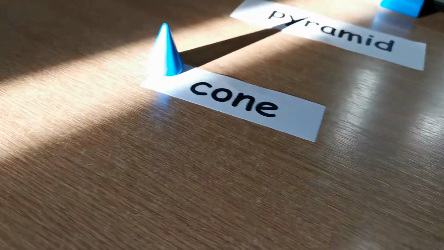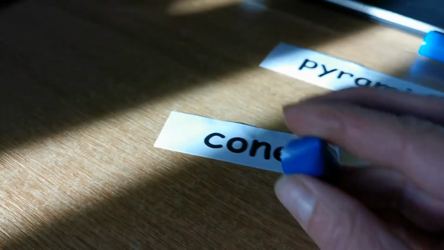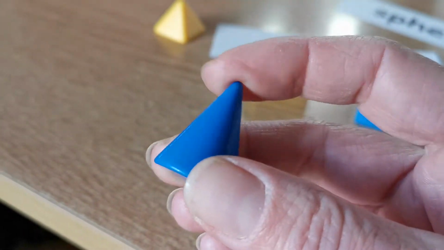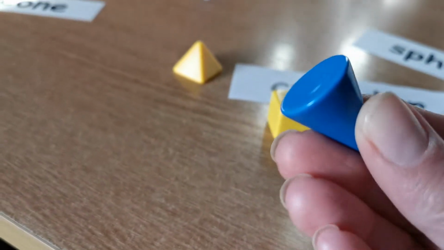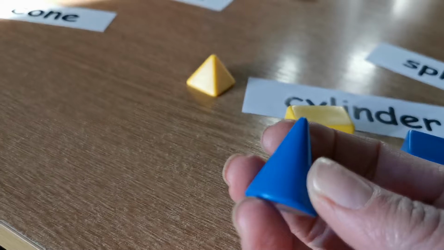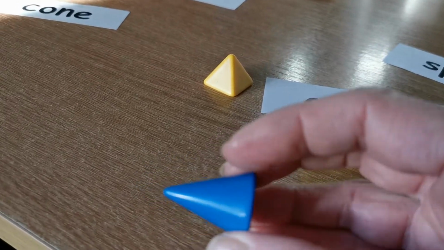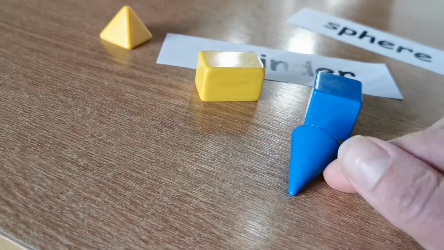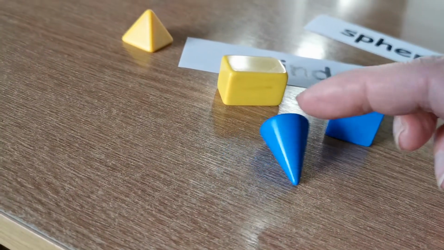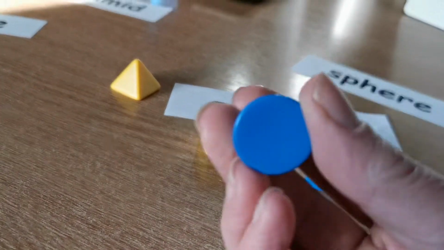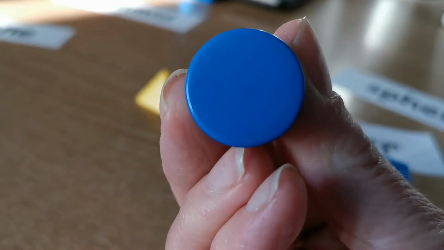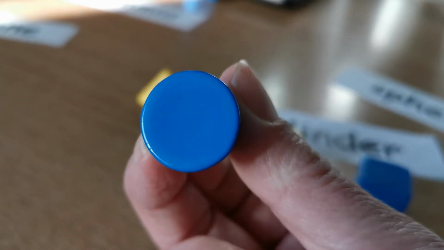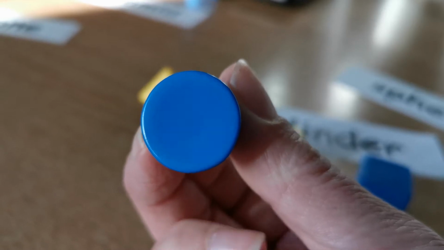Right, let's have a look. Which one haven't we looked at yet? Oh, this one. What's that called? That's right, it's the cone. Have a look at the cone. So the cone has got 1 curved surface, which makes it roll. It will roll round in a circle, won't it? And it's got 1 flat surface. What's that flat surface? What shape is it? That's right, it's a circle.